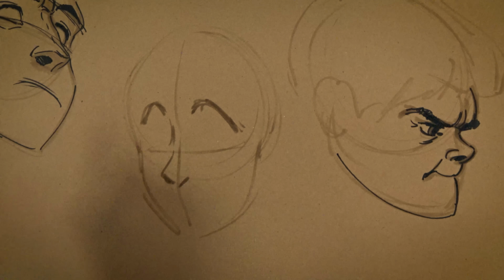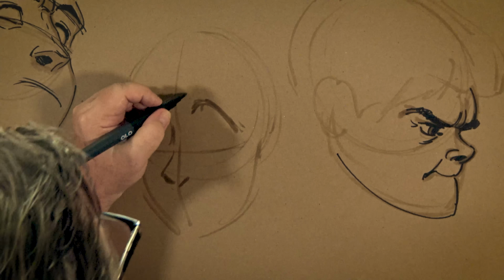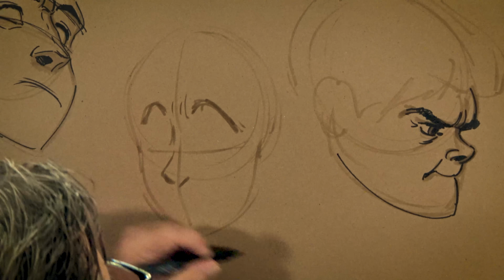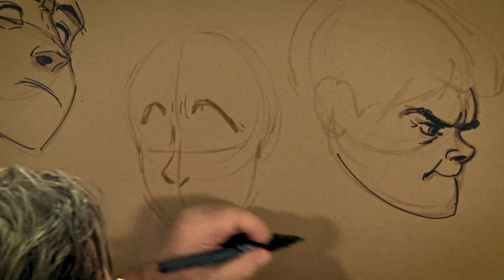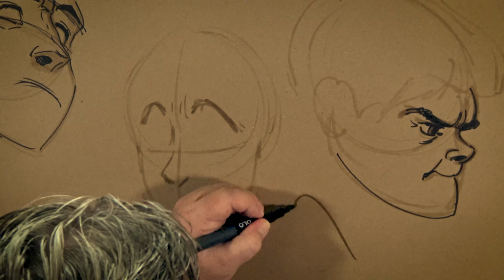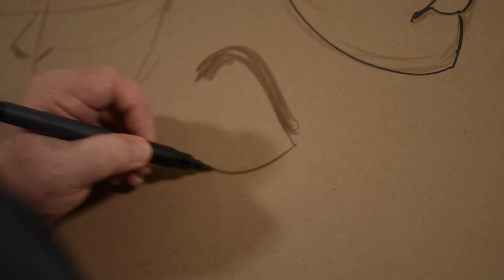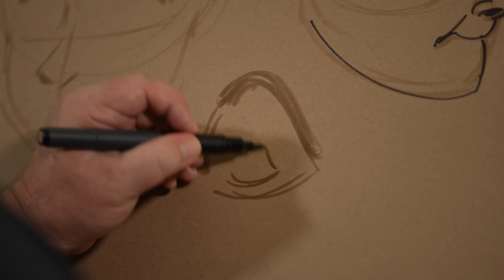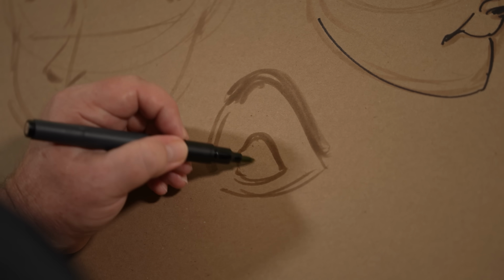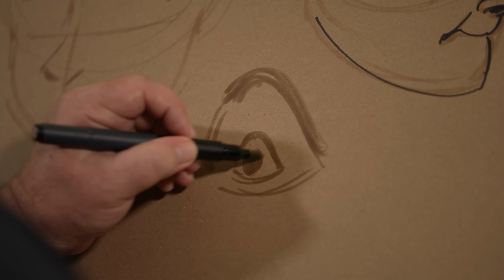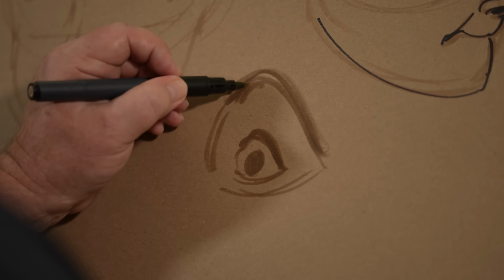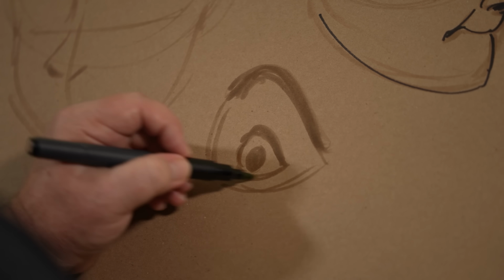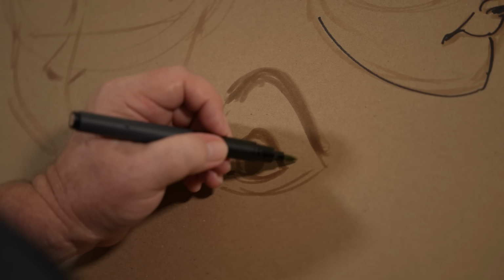Now, one thing to think about with your eyebrows and how they work with the eyes is you think of them as a unit. So if I'm drawing an eyebrow, let's say it's up here like so. Let's say this is the whole shape, where the eye sits. Eye sits in here. You can mimic that shape with the eye. See that shape? They tend to work together.